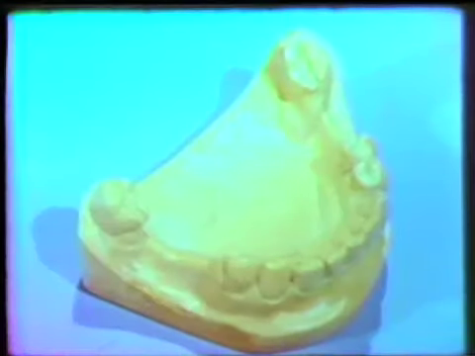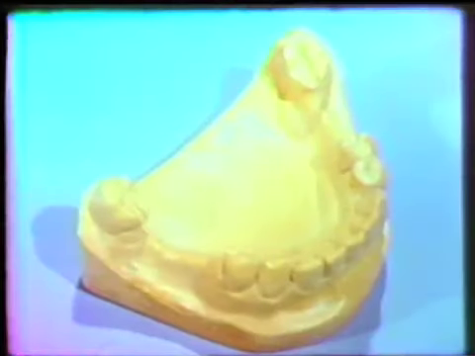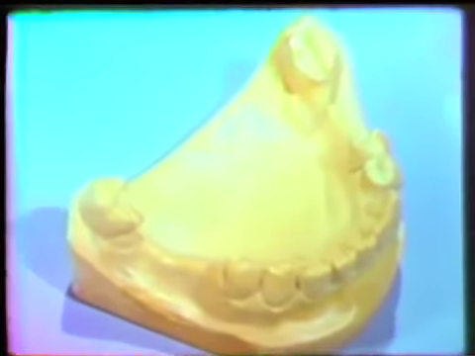This cast demonstrates a common design problem which may be solved with the rotational path concept. Long-term missing posterior teeth have resulted in severe mesial tipping of the distal abutments. Conventional clasping of such abutments is often difficult or impossible to accomplish without compromising basic clasp design principles. However, the undercut on the mesial surface of the molar tooth may be effectively utilized for retention by designing a rotational path type removable partial denture.